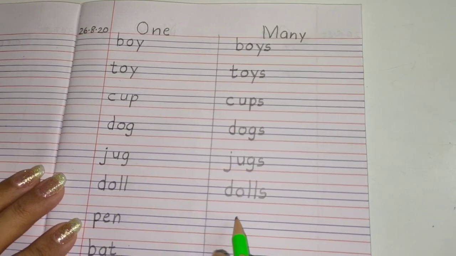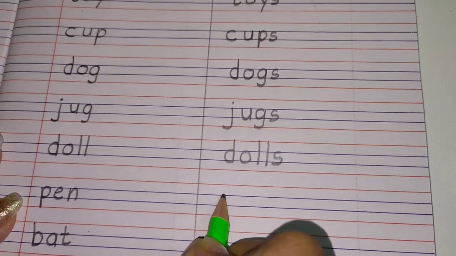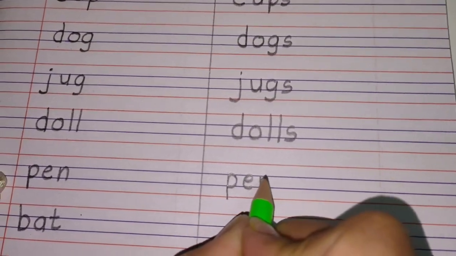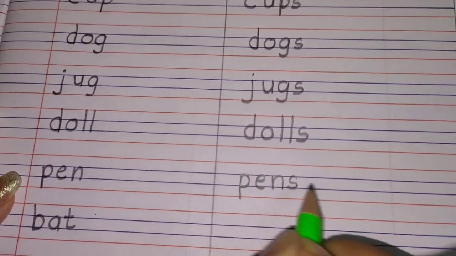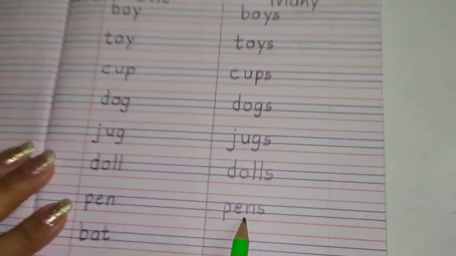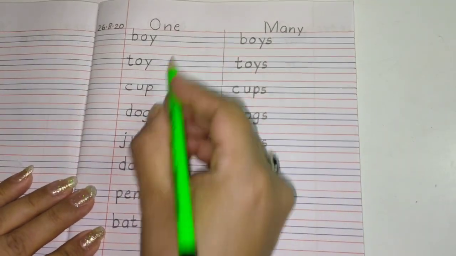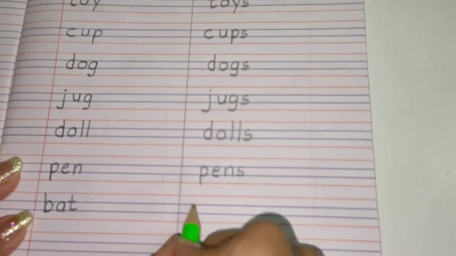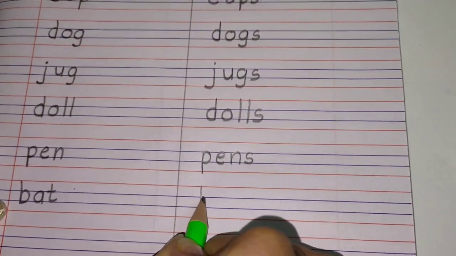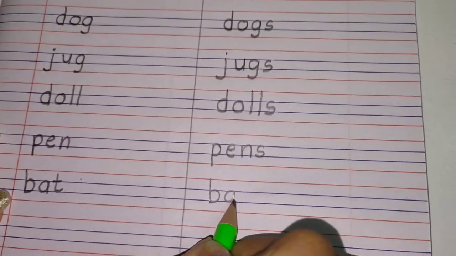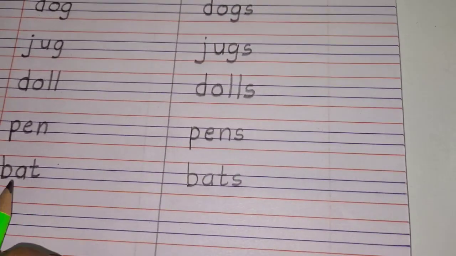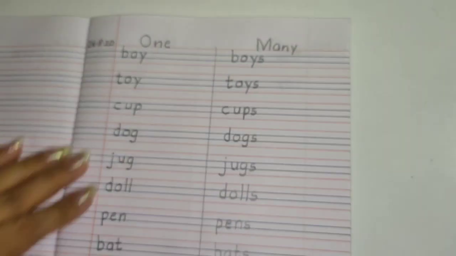Next is one pen. More than one pen is called pens. Very good. So we will write P-E-N-S. Pens. Pen, pens. Last word, one bat. More than one bat is called many bats. So the answer is B-A-T-S. Bats. Bat, bats.